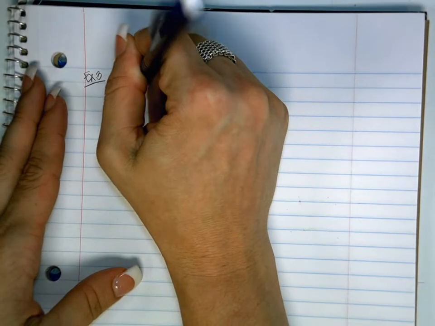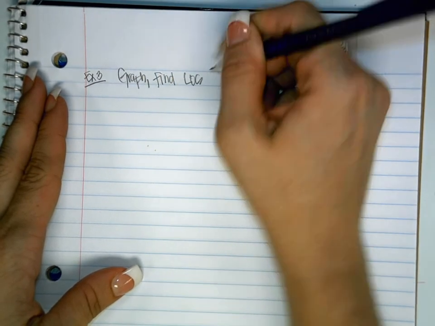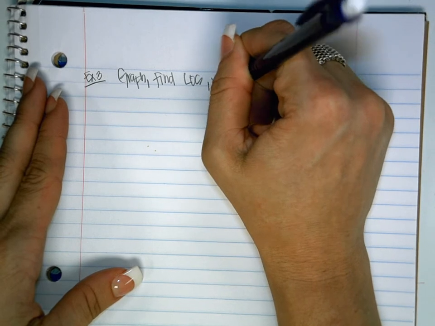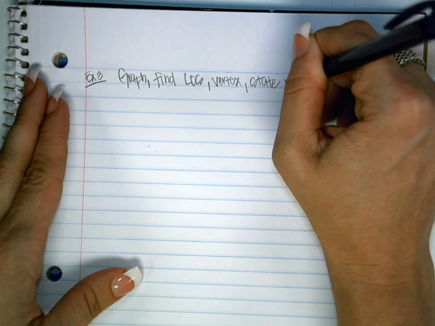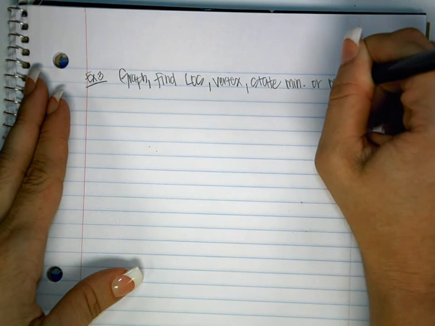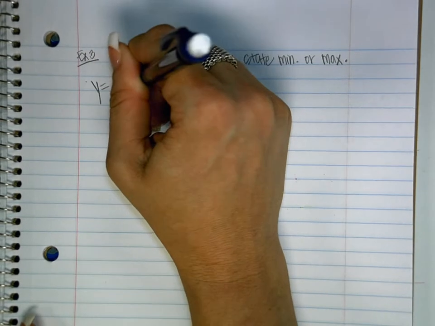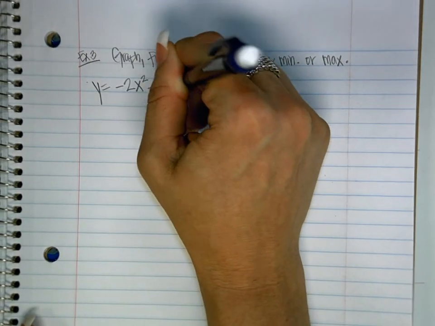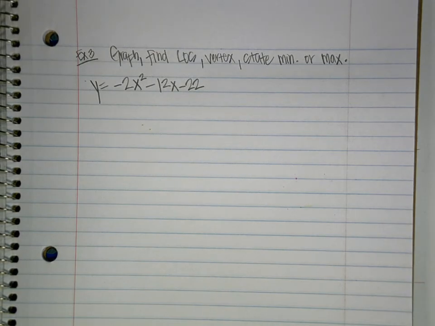Okay. Number 3, this will be the last one. I want you to graph, find line of symmetry, vertex, and state minimum or maximum. So graph, find line of symmetry, state minimum or maximum, for the equation y equals negative 2x squared minus 12x minus 22.